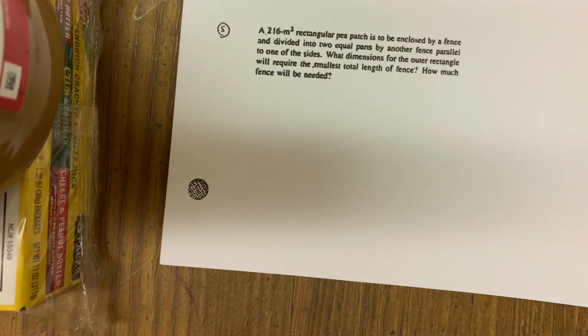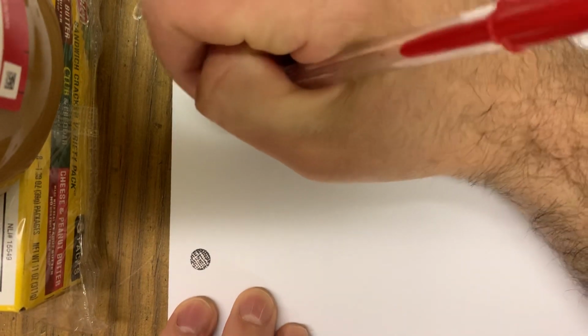So hopefully not too terrible, those two problems there. Let's do this. Let's hop to the same packet. So I think it's 2.3, the optimization problems. Let's take a look at number 5.